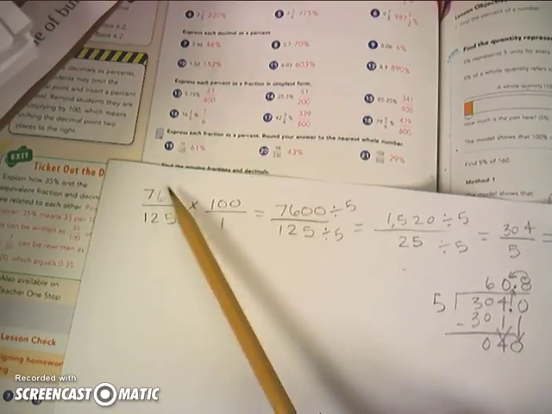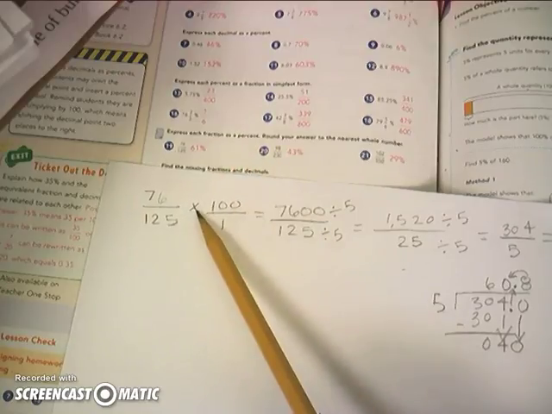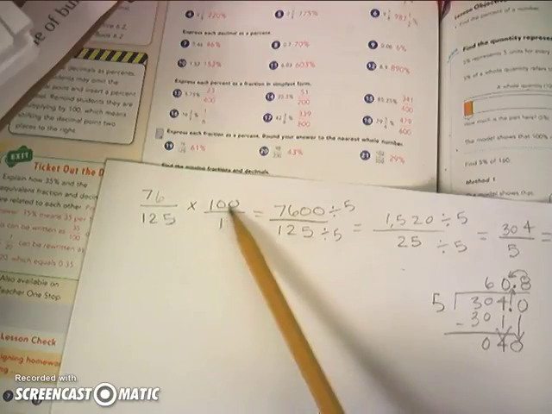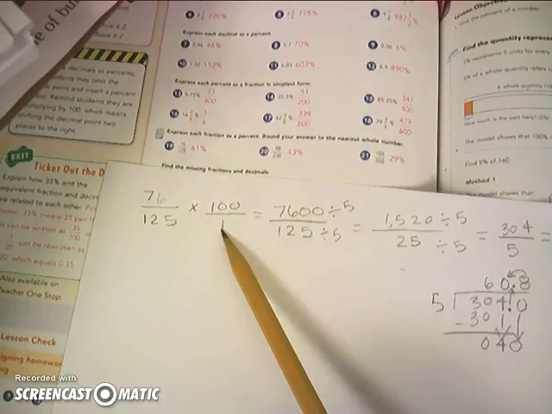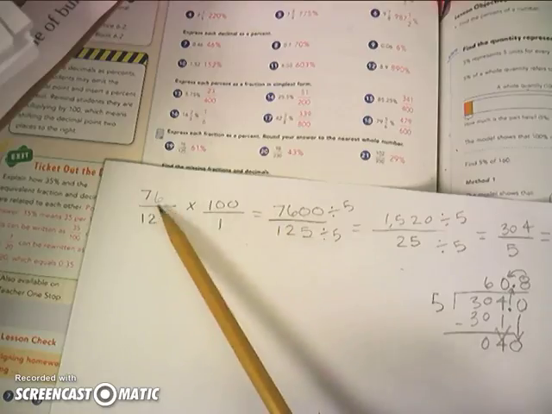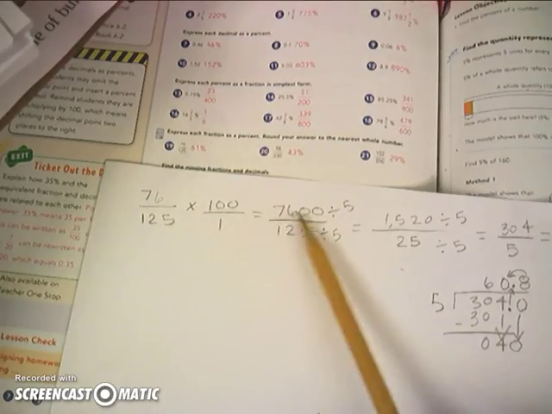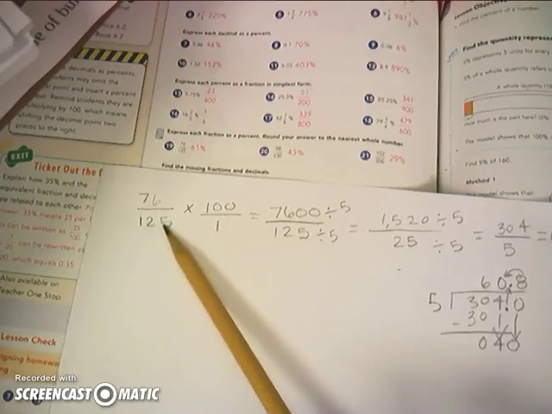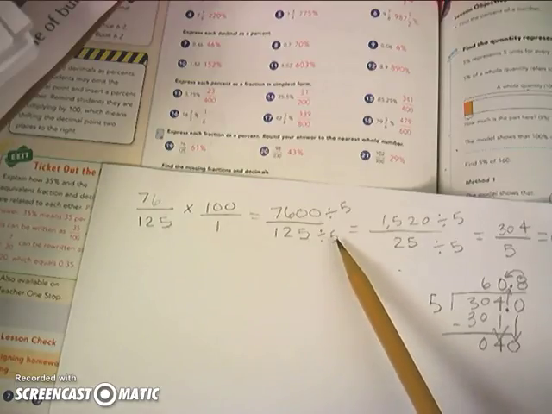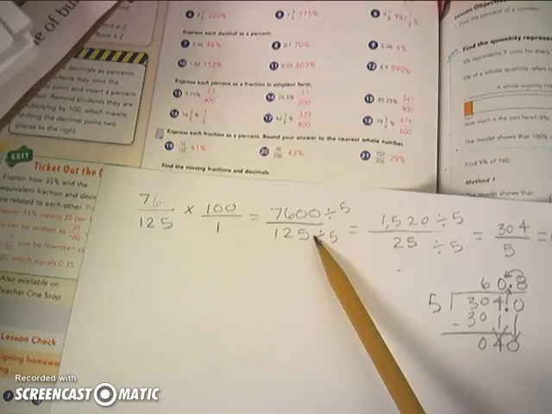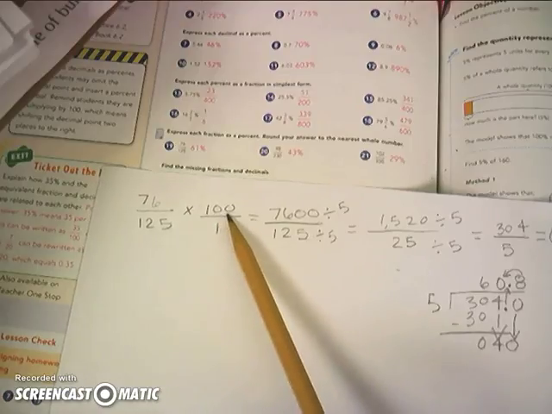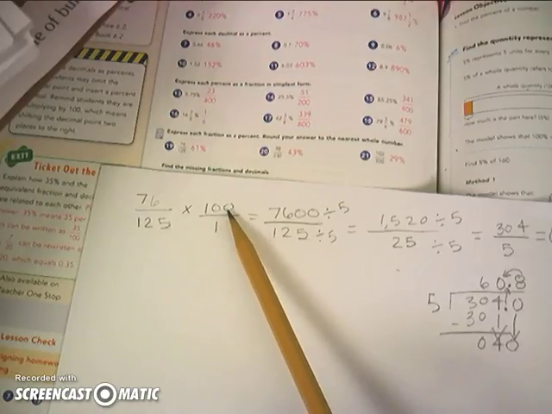If we need to turn this fraction into a percent, which is what it says, we need to multiply it by 100. In order to multiply by 100, we need to take that whole number 100 and put it over 1 to make it a fraction. And then we just multiply across. So we have 76 times 100 is 7,600. Then we have 125 multiplied by 1, which is 125, and both of those can be reduced, and we need to make sure we have it in its simplest form now that we have turned it into a percent by multiplying it by 100, because that's what percent means, per every 100.